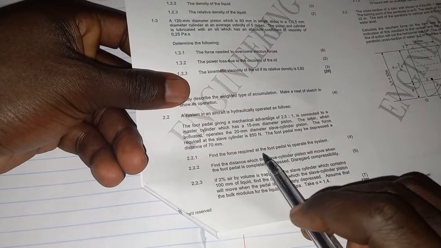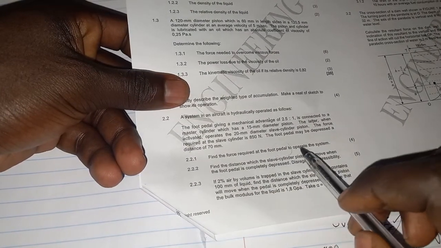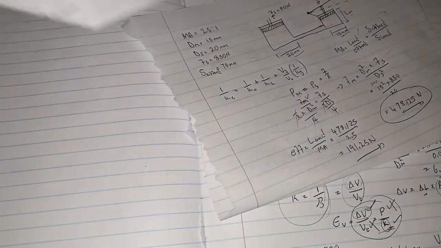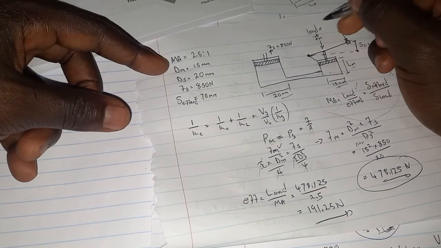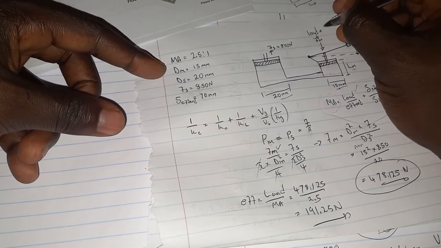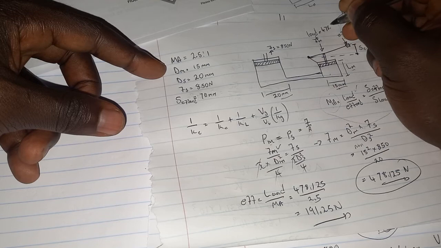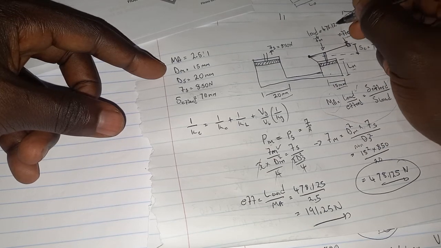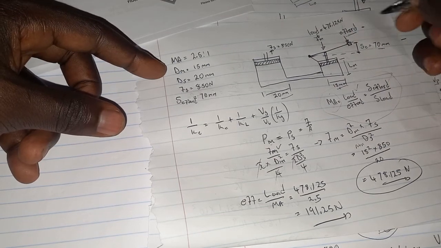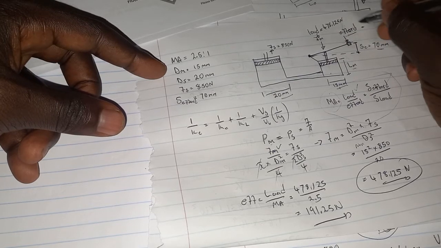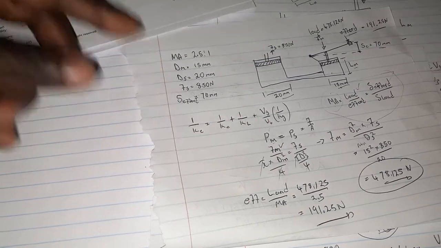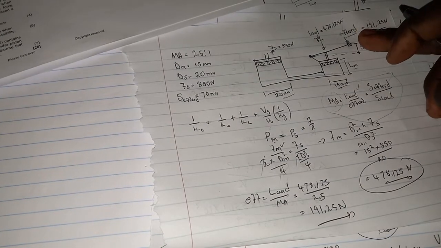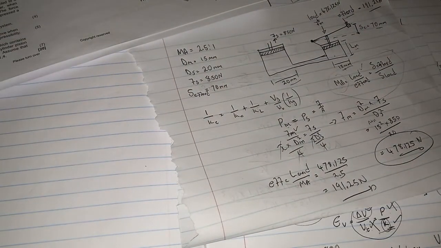at the foot pedal to operate the system. So that means this is the force that you're going to need here. So this force on the load is 478.125 Newton, and the force on the effort is going to be 191.25. Okay, so you get your first 4 marks, right?